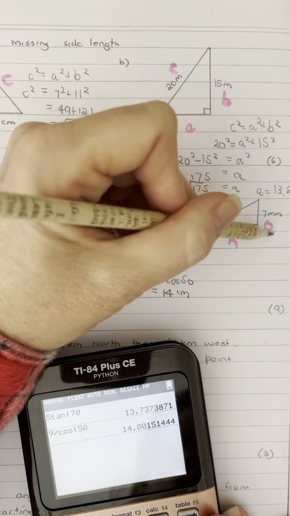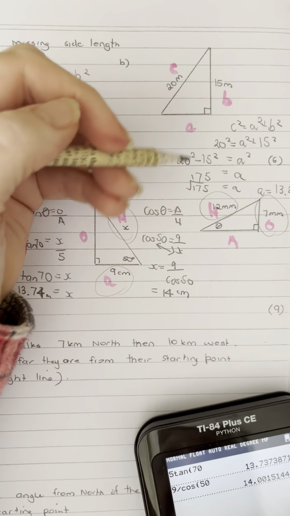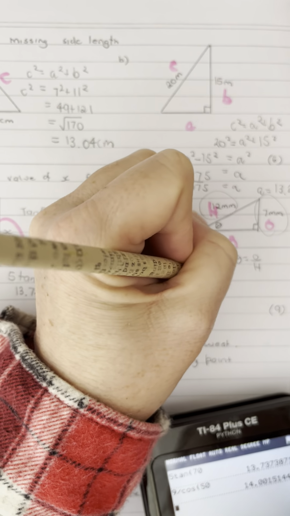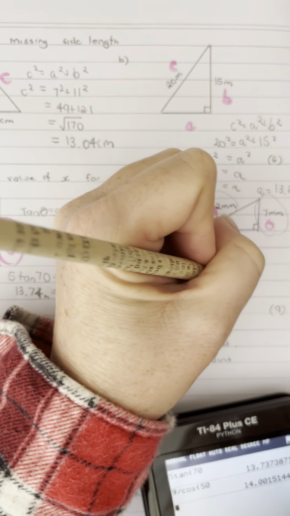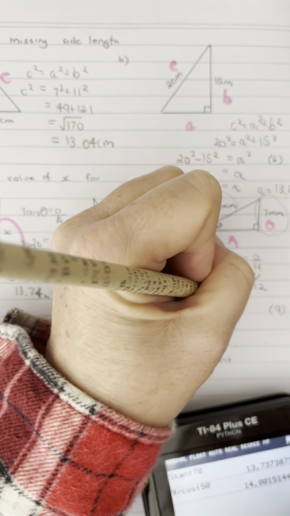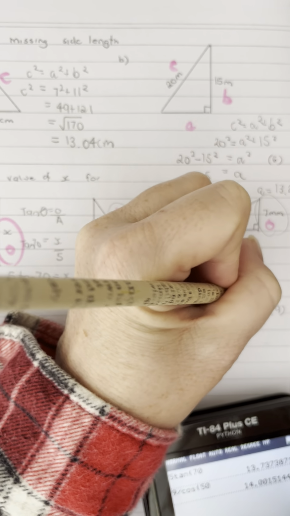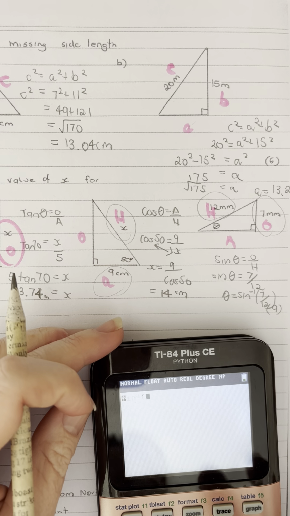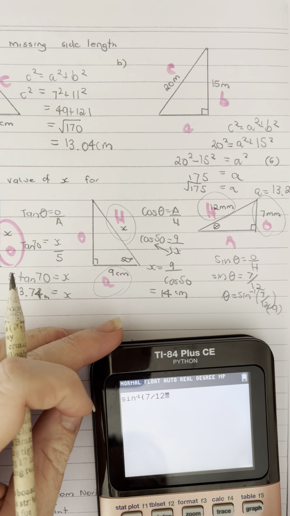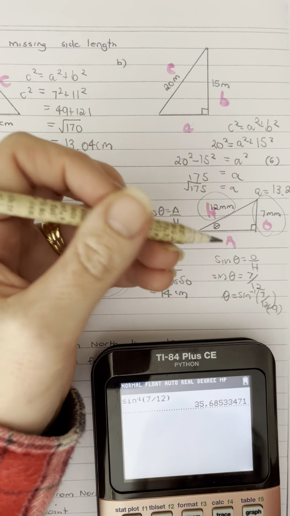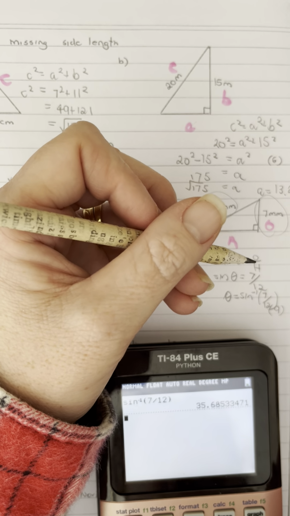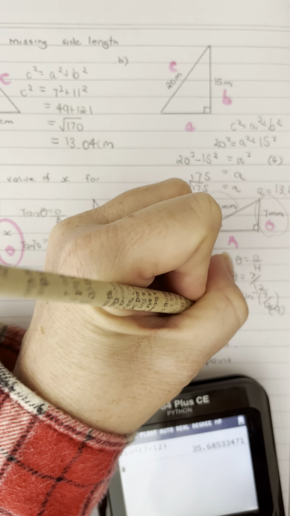And then my lucky last one, I've got the O and the H. So I've got sine of theta equals O over H. Sine of theta is going to equal 7 over 12. So to get my theta, I'm going to do sine to the negative 1 of 7 on 12. So I'm going to grab my calculator, do second sine, 7 over 12, and I get 35.68. So I can round that to 35.69. I can probably round it to 35.7 degrees.